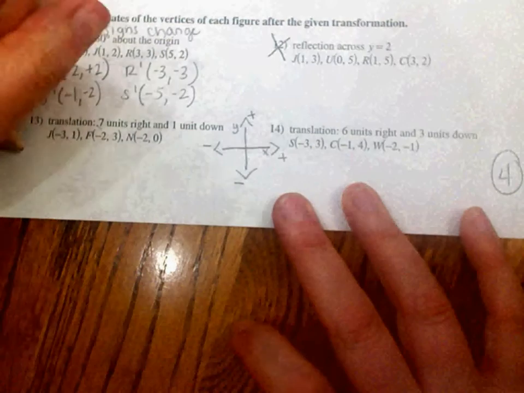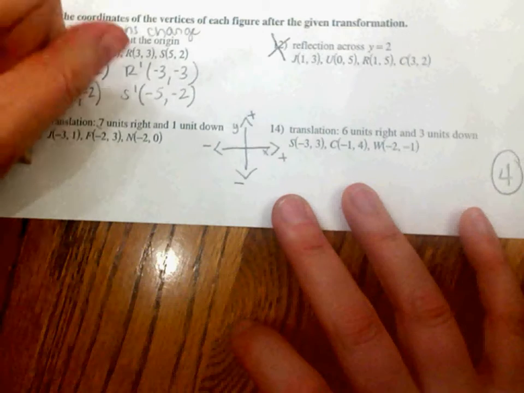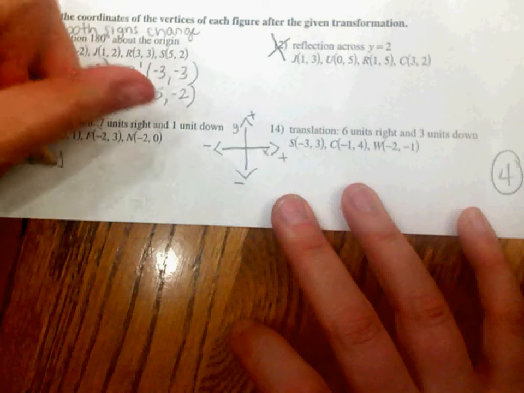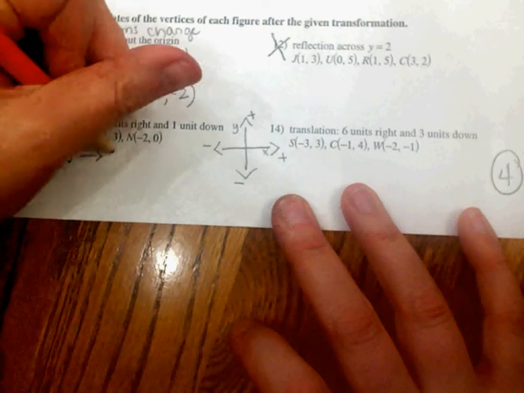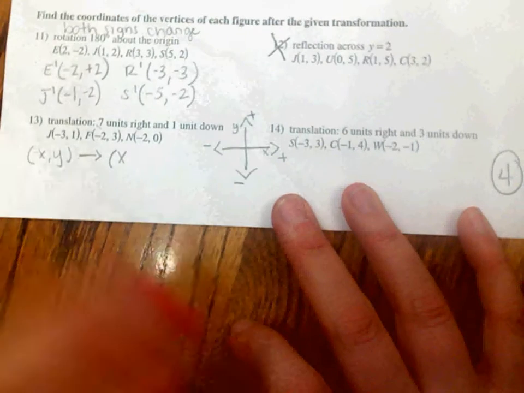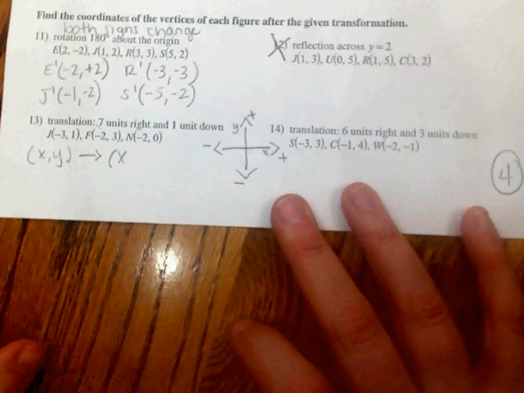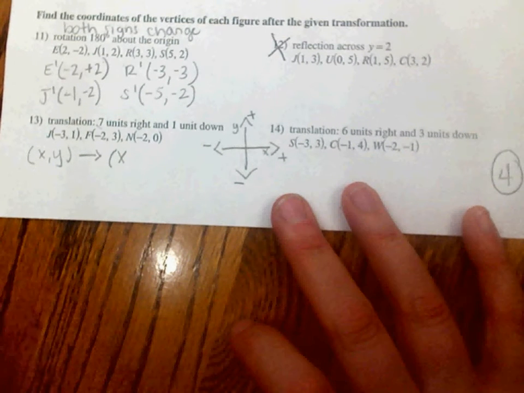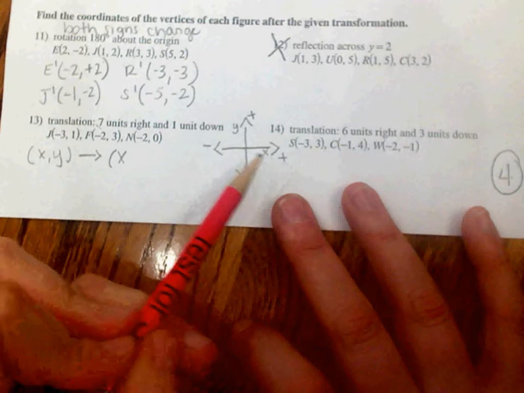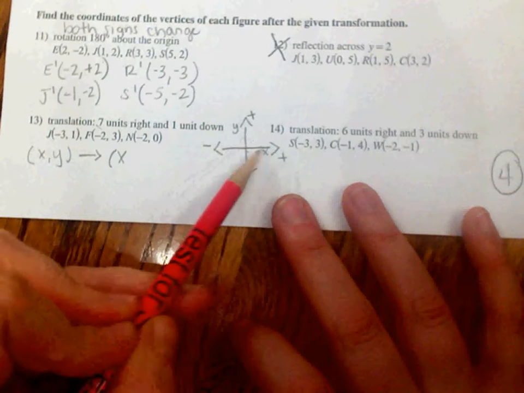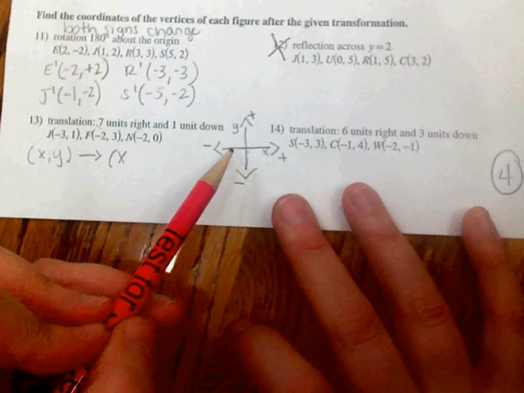So we can put this in translation notation. So it's parentheses, x comma y, arrow. Now let's see. What is happening to the x value in this translation? So it says to go 7 units to the right. So we know that when something goes right, that has to be involving the x-axis.